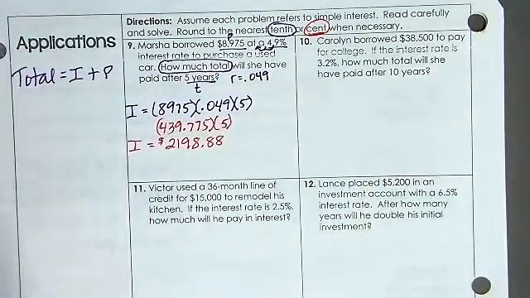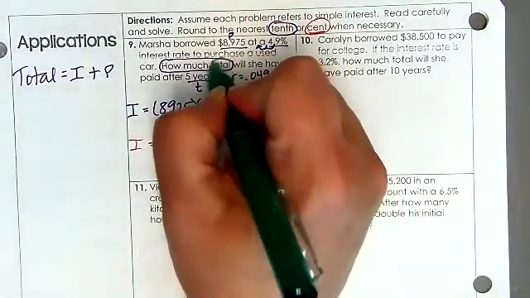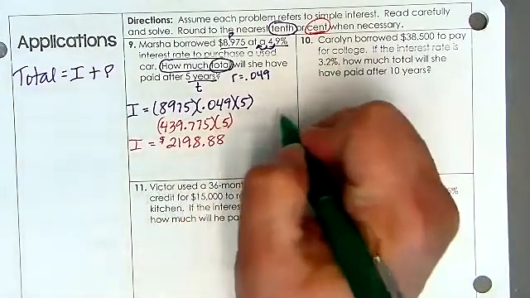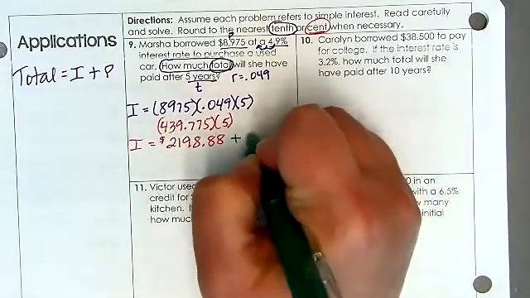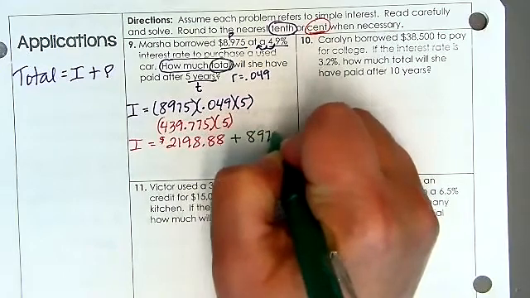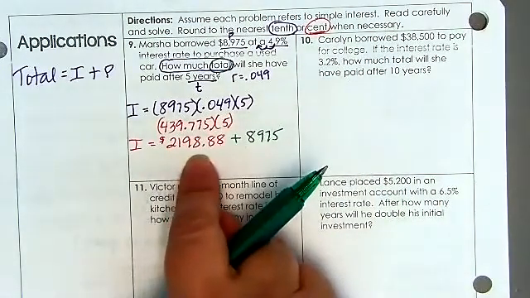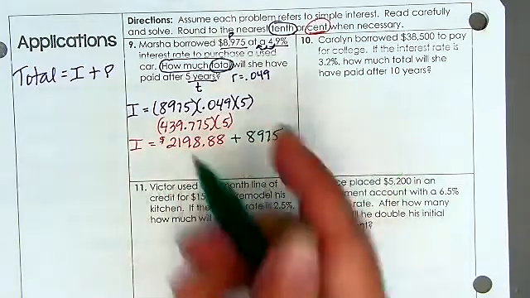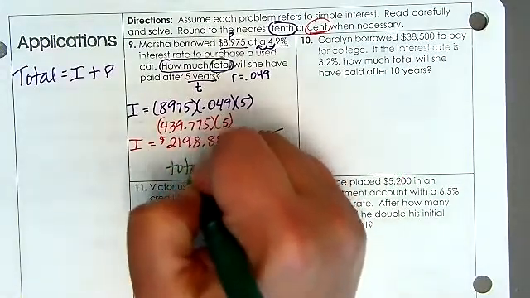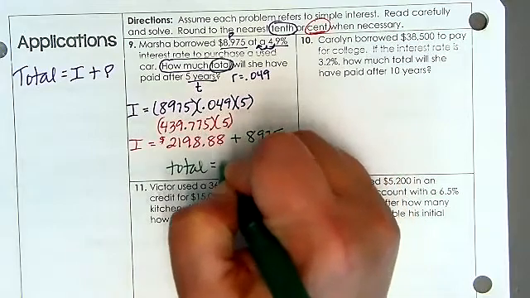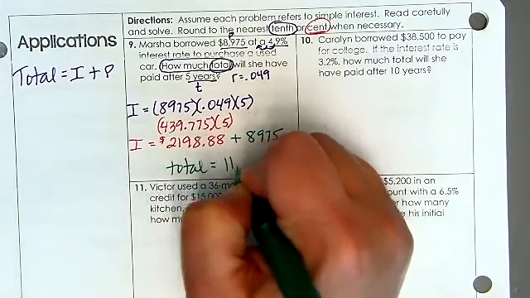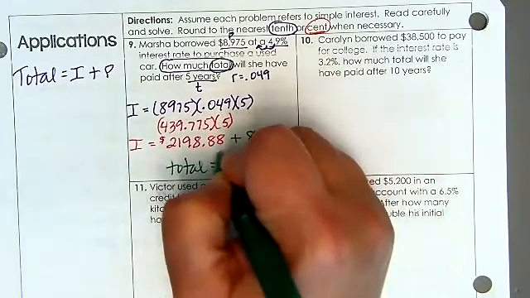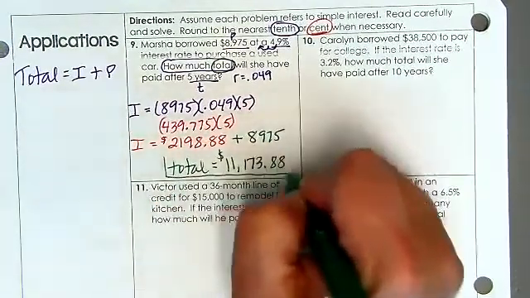But that's the interest. I'm not looking for the interest as my answer. I'm looking for the total. So that means I have to add the 8975 to this interest amount. What's in red is the interest amount. Now I am calculating the total. So my total is going to equal $11,173.88. And you have to have your money symbol.